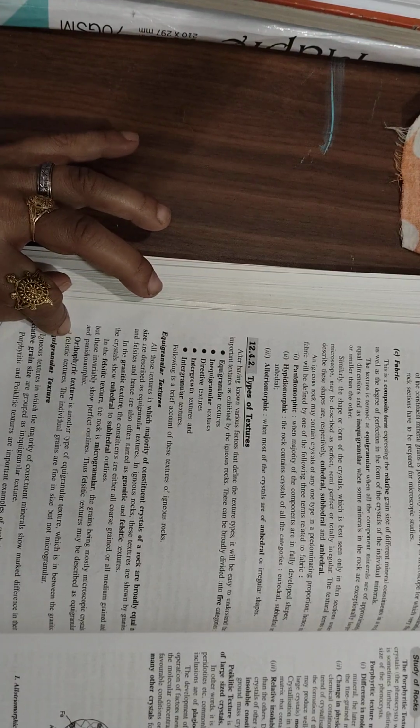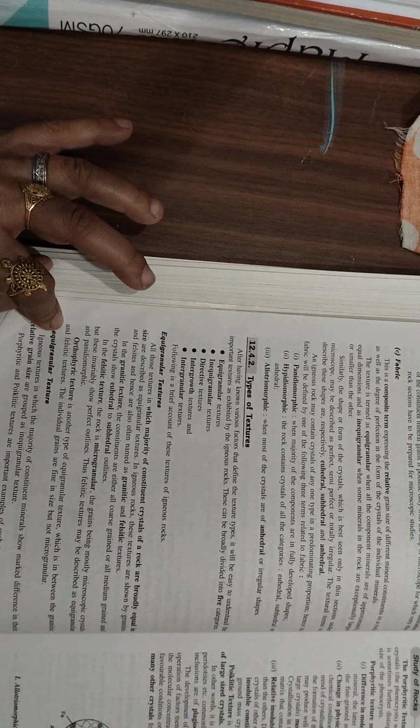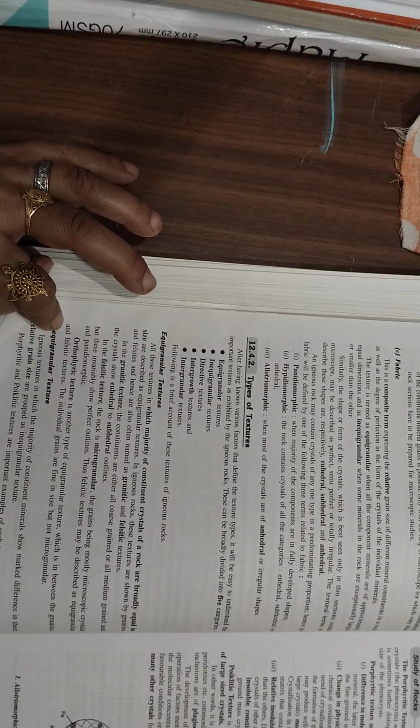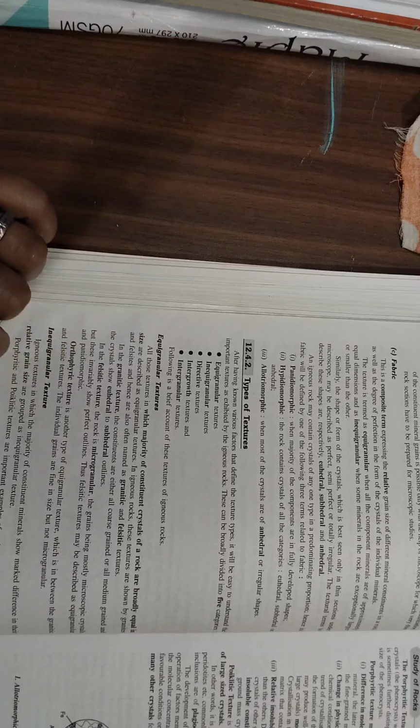Orthophyric texture is another type of equigranular texture, which is between the granitic and felsitic texture. The individual grains are fine in size but not microgranular. Inequigranular texture is an igneous texture in which the majority of constituent minerals show marked difference in their relative grain size and are not grouped as in equigranular texture. Porphyritic and poikilitic textures are important examples of such textures. So, next page.